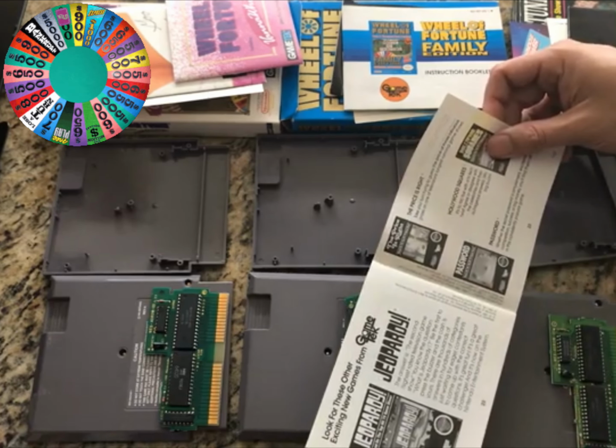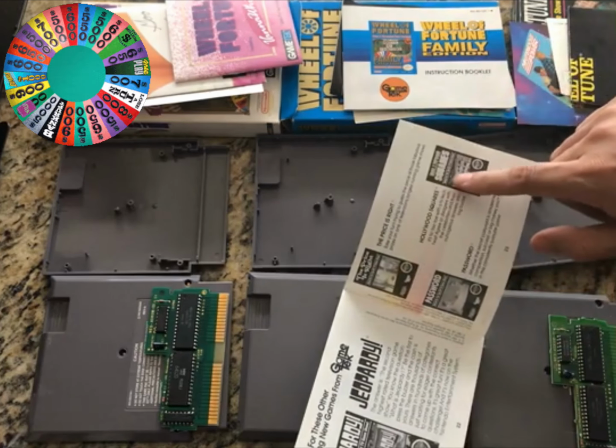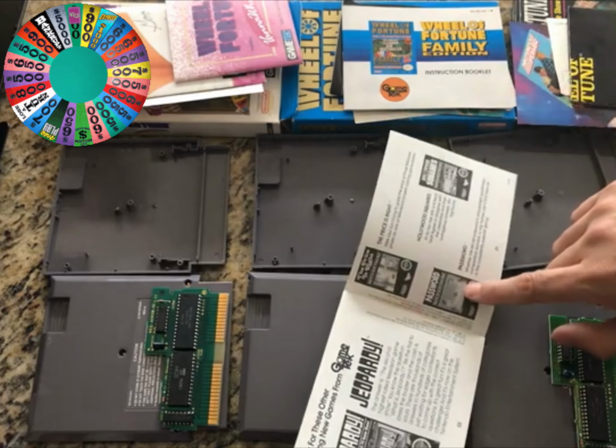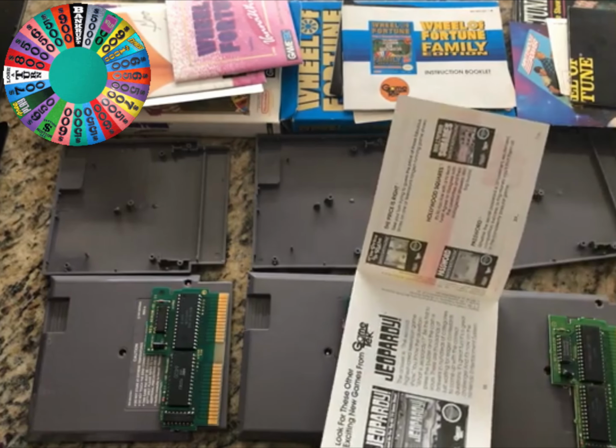And here is just essentially other games that they made. They made The Price is Right, Hollywood Squares. They did Password as well. So there's other games that Game Tech developed through the NES and put out there.